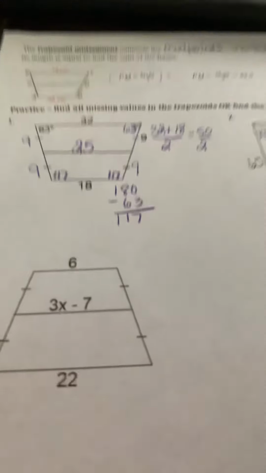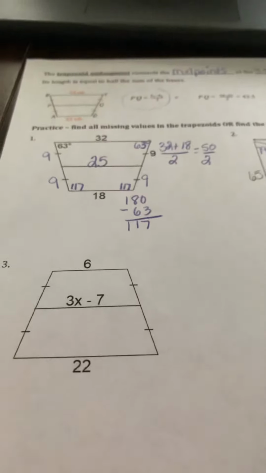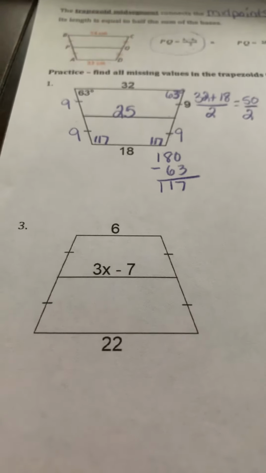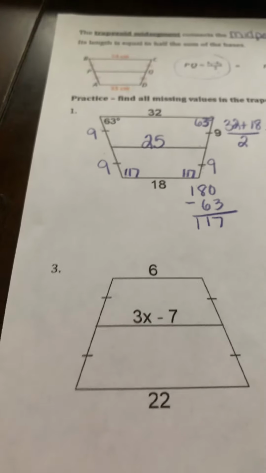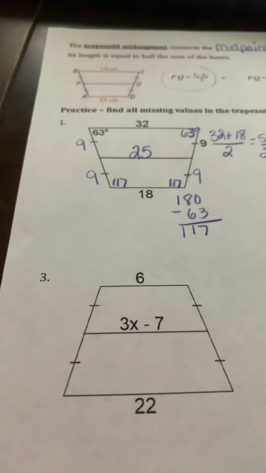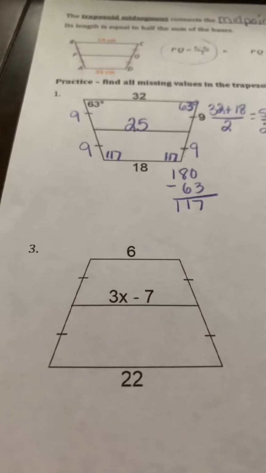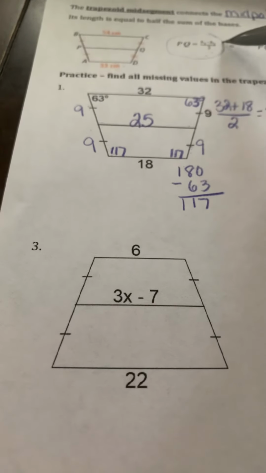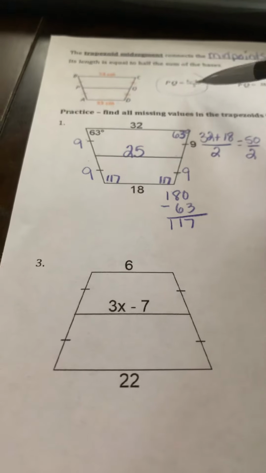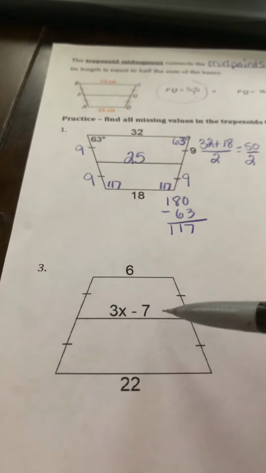So now let's look at this one. Well, we now have some algebra to worry about here. How are we going to do this one? Well, we have to plug this into the formula that we have up here. So we have to add the bases together and then divide by 2, and that's going to give us the mid-segment.